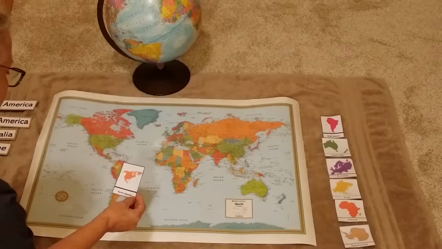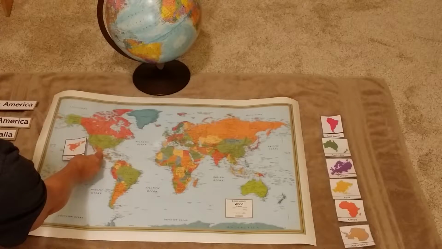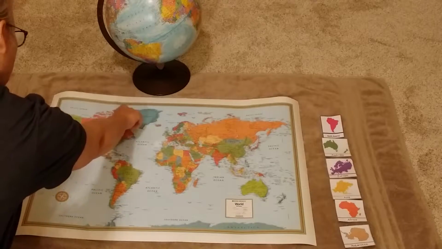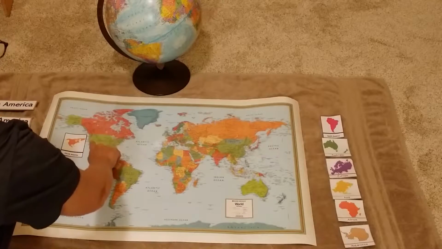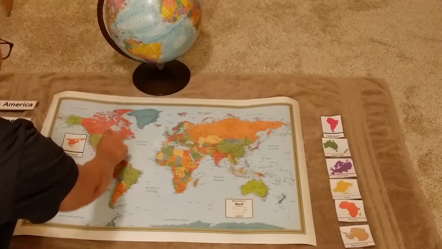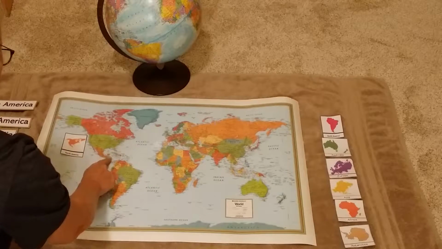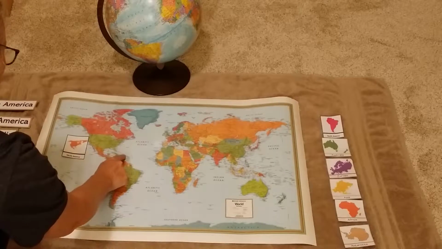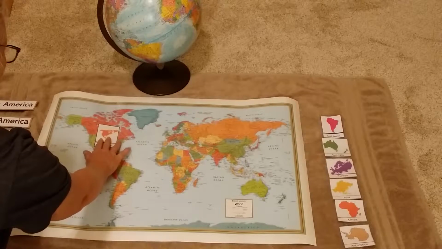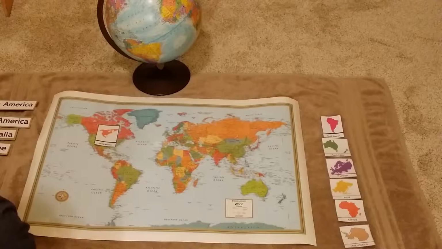Do you know where North America is? It's up here. Okay, great. Look at the shape of all of North America. There's water here, and it goes down here, and there are some islands. Great. So this is North America, and that's the shape of North America.